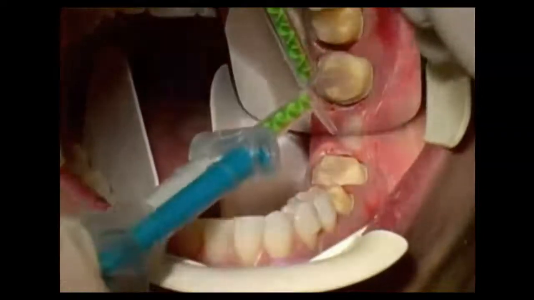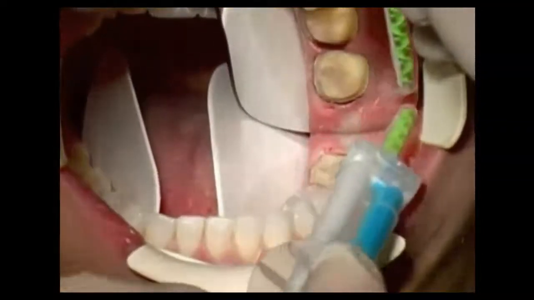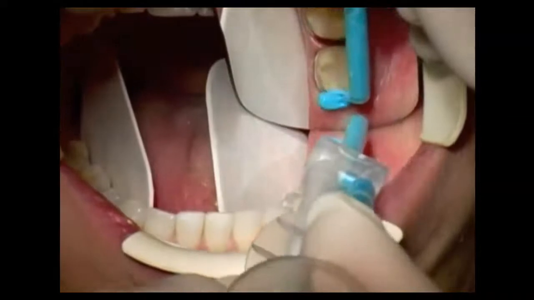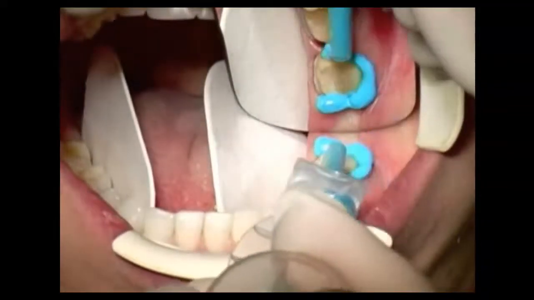The retraction cord has been removed, and the dentist is now placing the material, the light-bodied material, for the final impression.